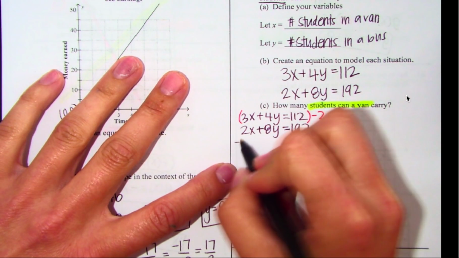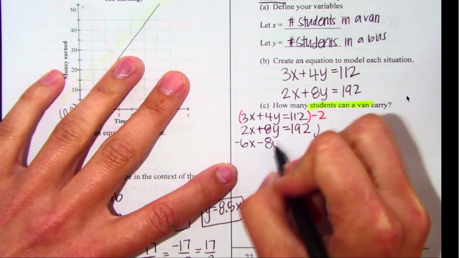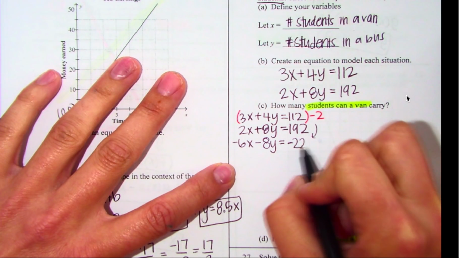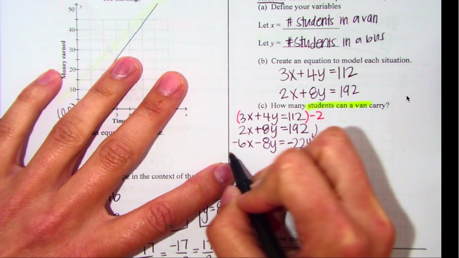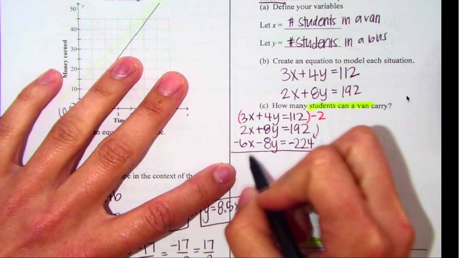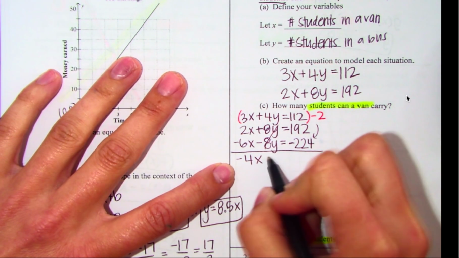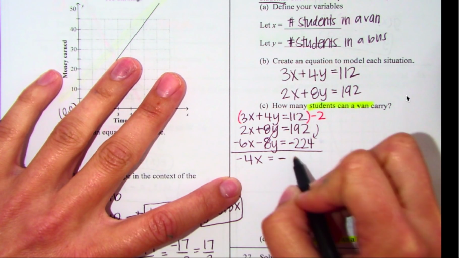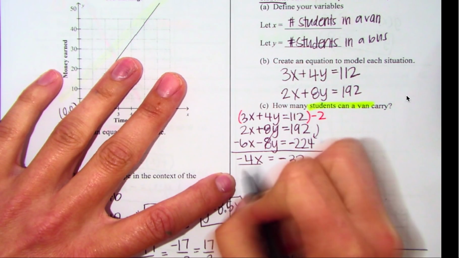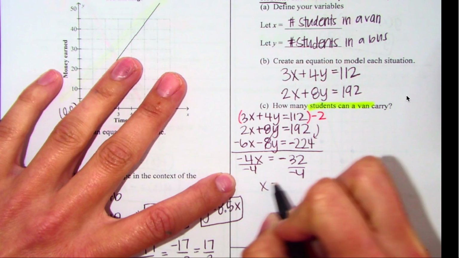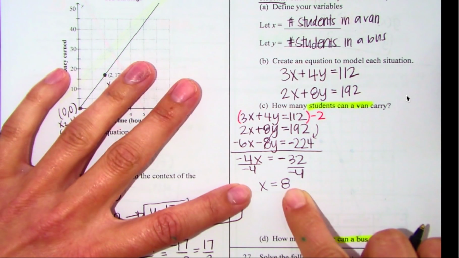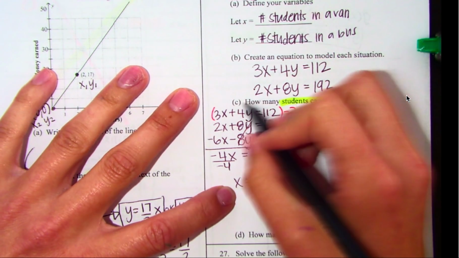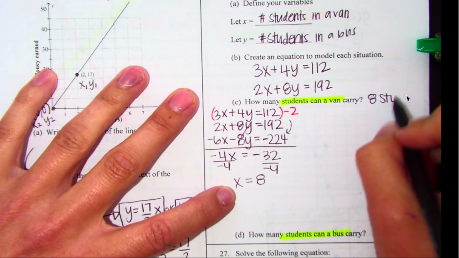Underneath, it's going to be -6x minus 8y is equal to 112 times 2, which is -224. And then I'm going to add down. 2x minus 6x is negative 4x. These are going to cancel. 192 minus 224 leaves me with negative 32. Dividing by negative 4, negative 32 divided by negative 4 is 8. So far I know that a van can carry 8 students. So I can go ahead and answer part C: 8 students in a van.